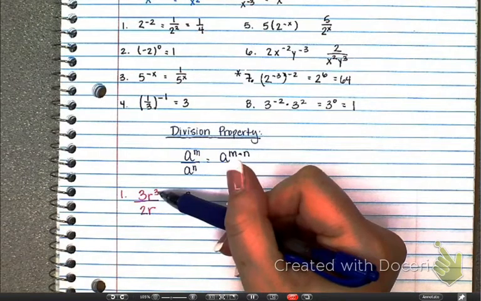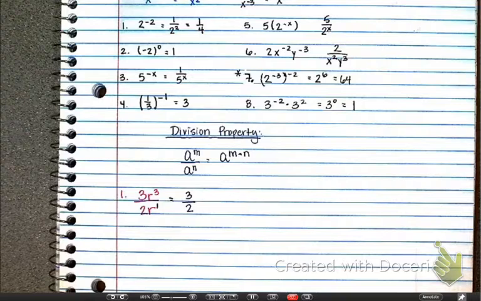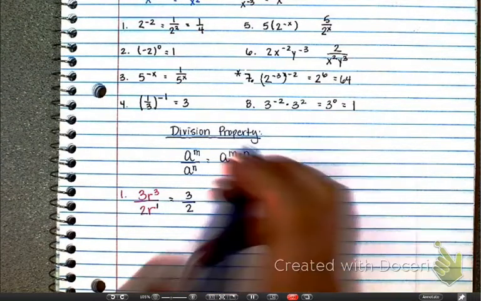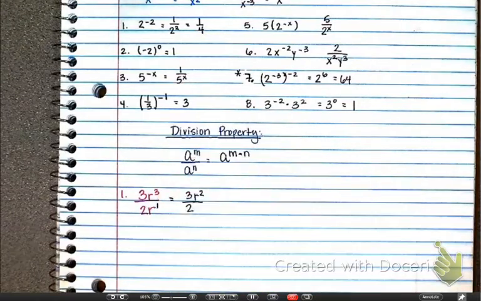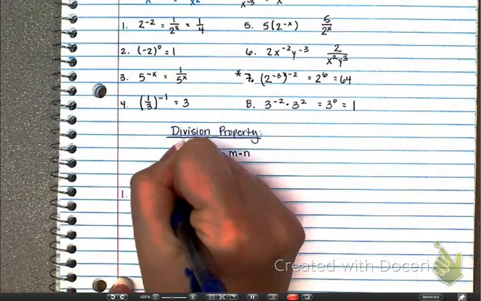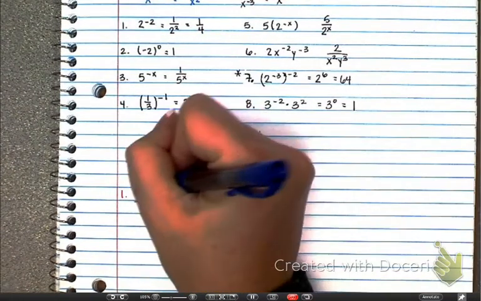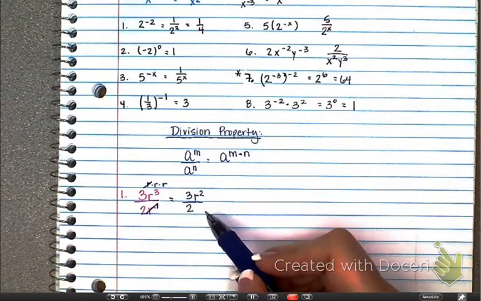Now we are subtracting exponents. There's a 3 here and there's a 1 here. 3 minus 1 is 2. The r's are going to stay on top because that's where more of the r's were initially. I can also look at it as I have 3 r's here and 1 r there. One of them cancels out, leaving me with 2.